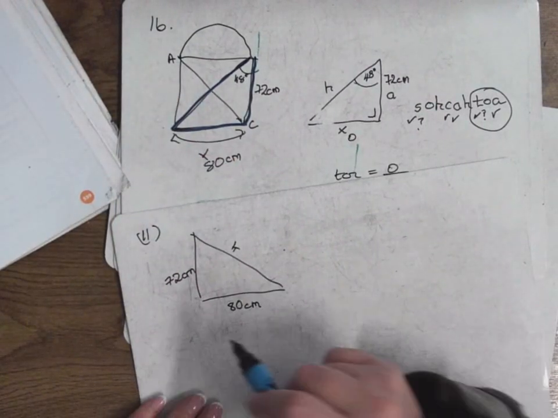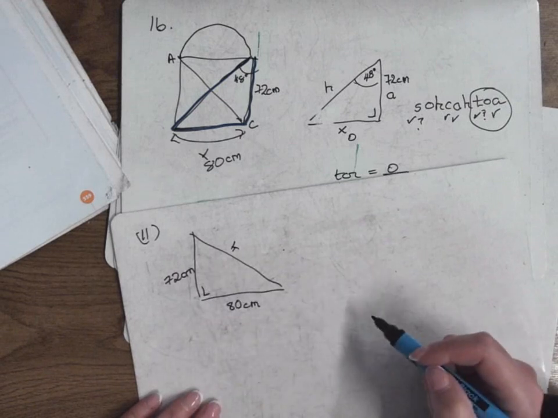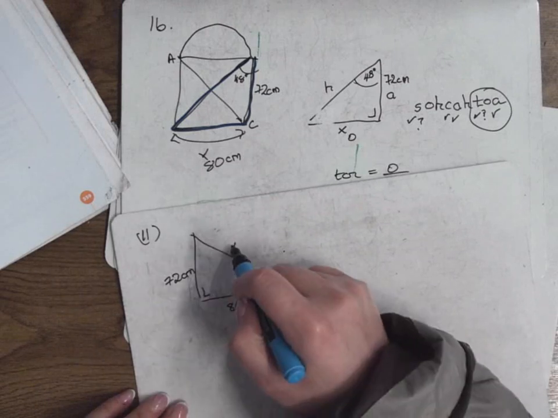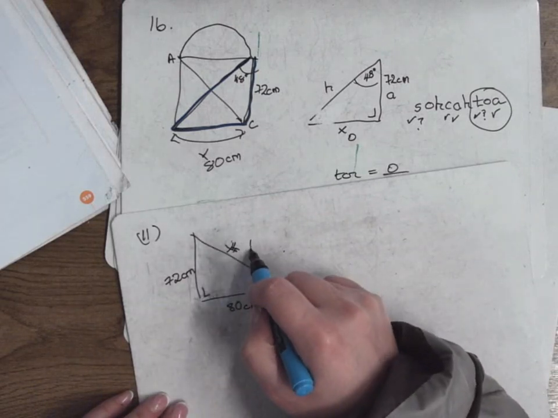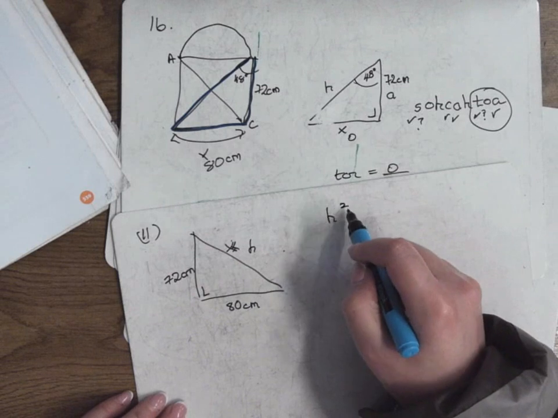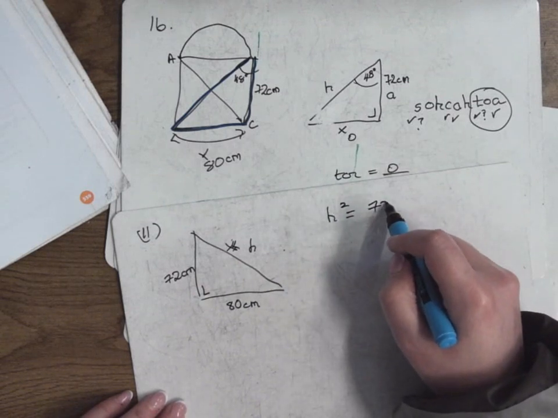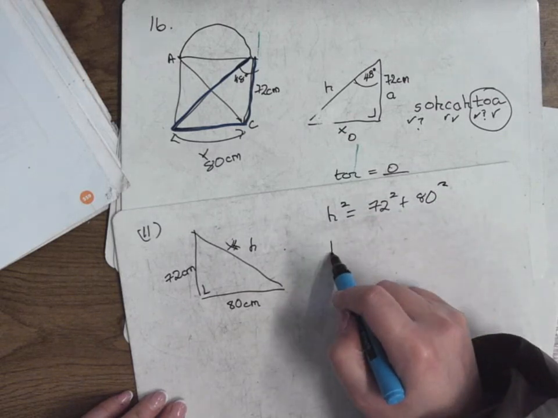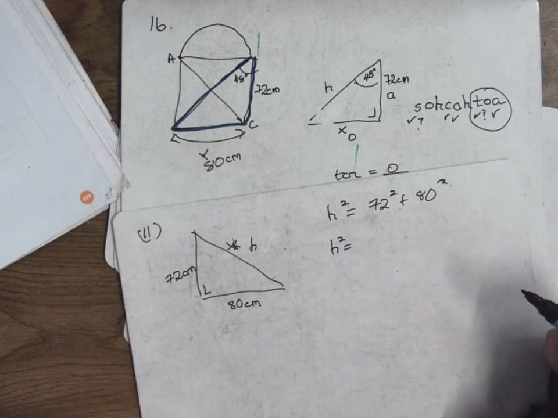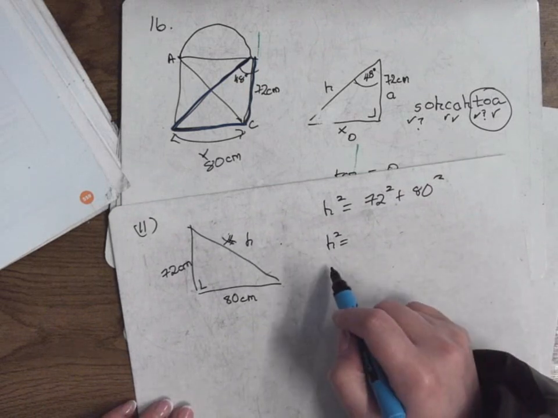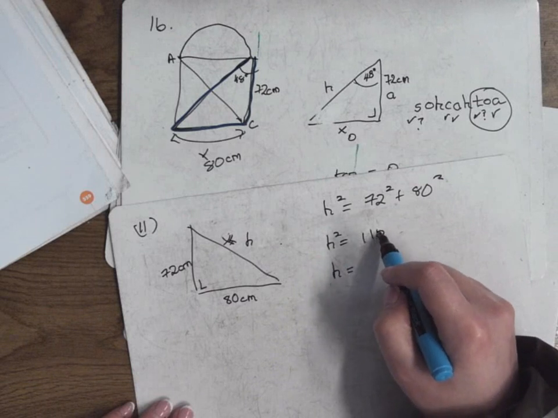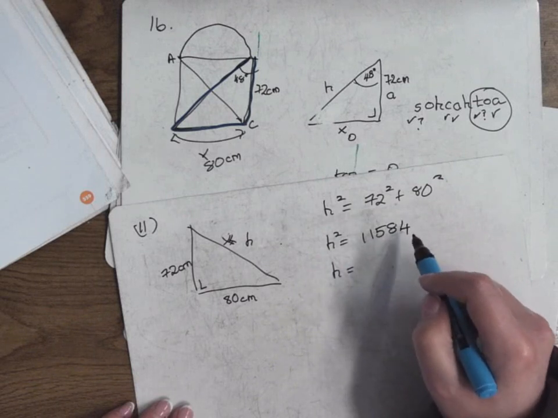With me? Right, okay. Right angle triangle. I know two sides. I'm looking for the third. What do I use? I'll answer my own question. So, Pythagoras' theorem. So this is the hypotenuse. So the hypotenuse squared is equal to the sum of the other two sides squared. So 72 squared plus 80 squared into the calculator with that, and you'll get h squared is equal to, someone might do it, or if anyone has the answer already. 11,584.